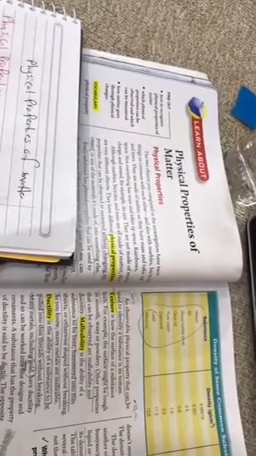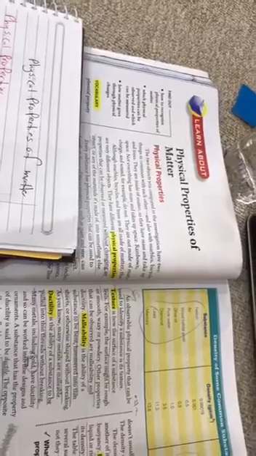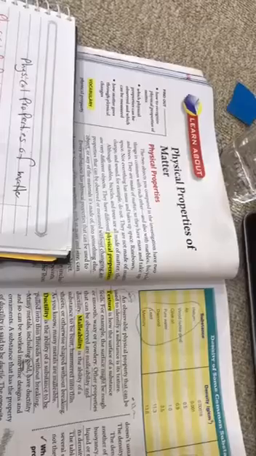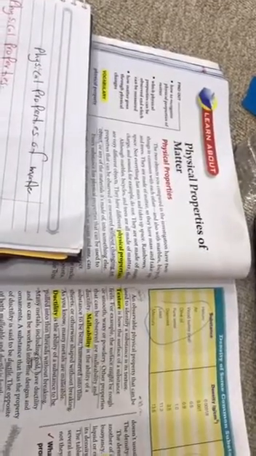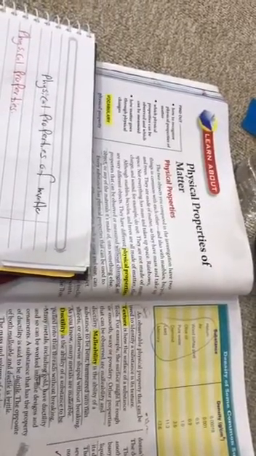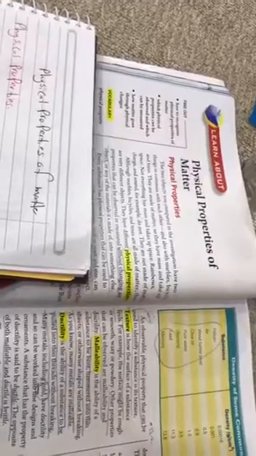For tomorrow, we're gonna start with the new subject, which is about the physical properties of matter. Maybe it's not new for you, and maybe you have information about this topic, but still, in this book, I'm gonna explain for you about the physical properties of matter.